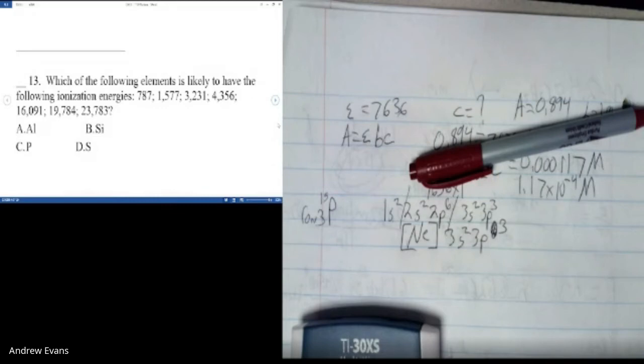A jump that is greater than a doubling or a tripling. Take your starting number, and when you add that or 2 times that to your previous number, if you're close to the energy, it's just a normal loss. So 787, if I double that, it's about 1574.